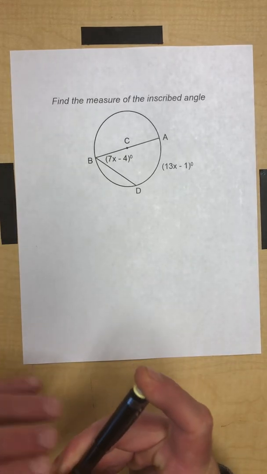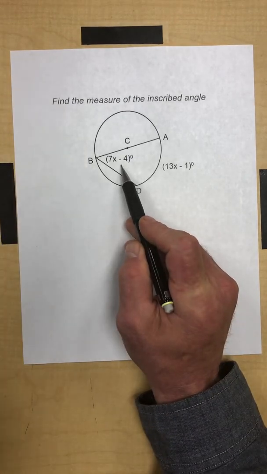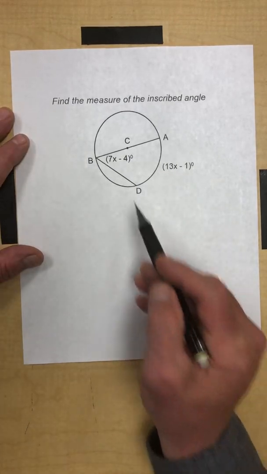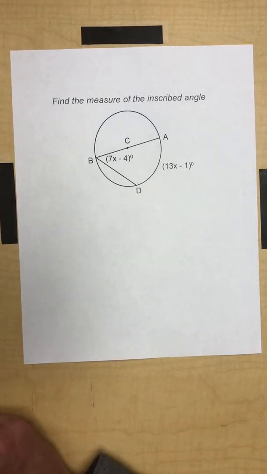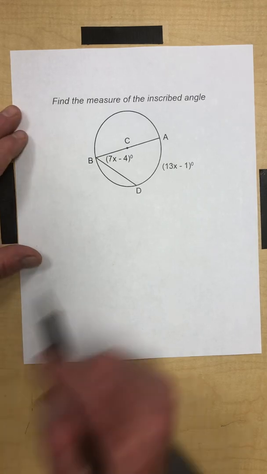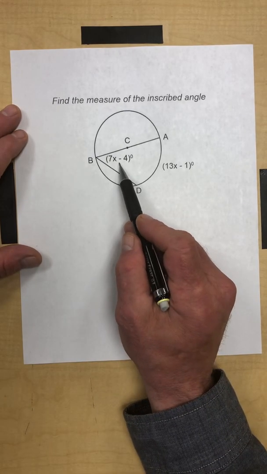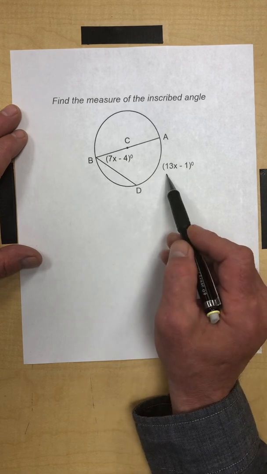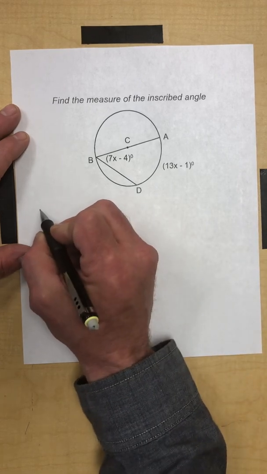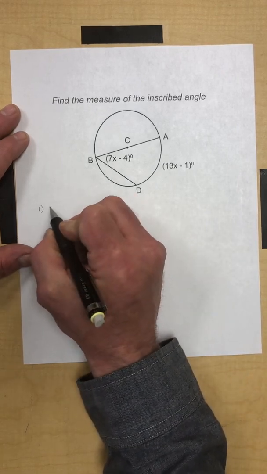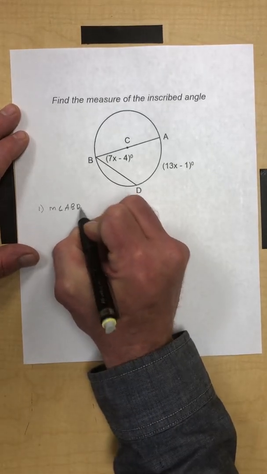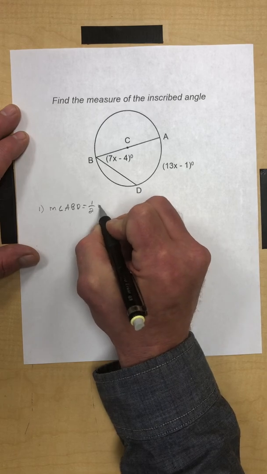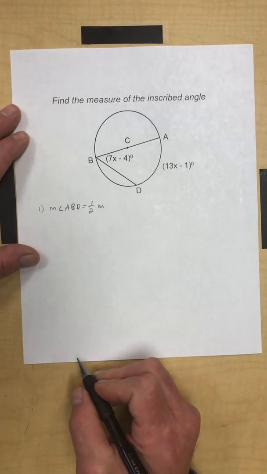Find the measure of the inscribed angle. Okay, so I need to figure out what is the measure of angle ABD. If I know what X is, I can substitute in and come up with the measure of the inscribed angle, angle ABD. We know that the measure of the inscribed angle is half the measure of the intercepted arc. So one way to do this, the measure of angle ABD is equal to 1/2 the measure of the intercepted arc, which would be arc AD.